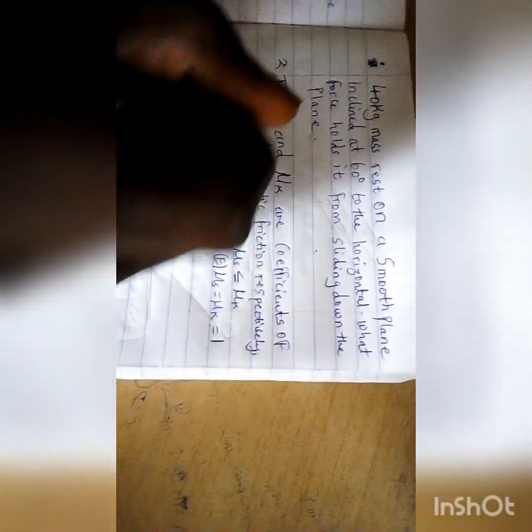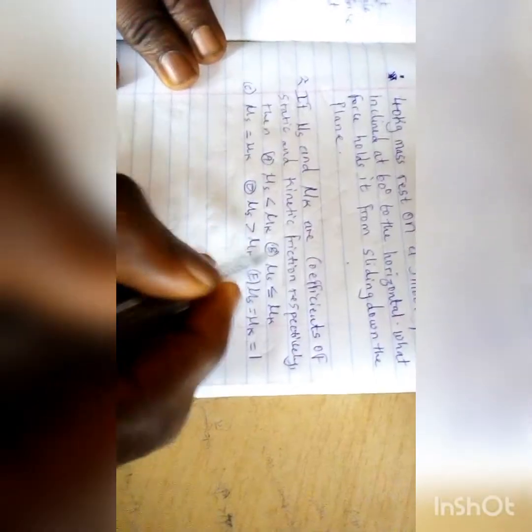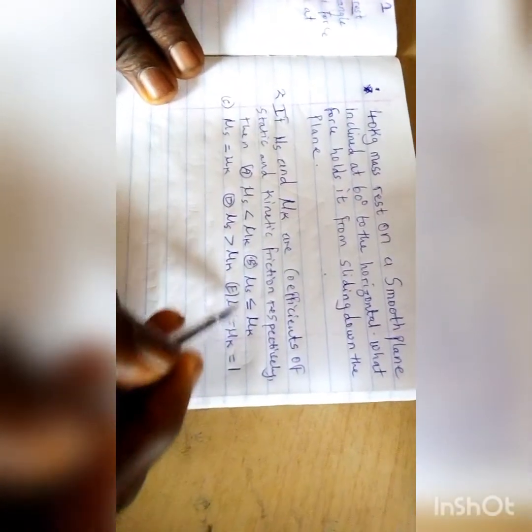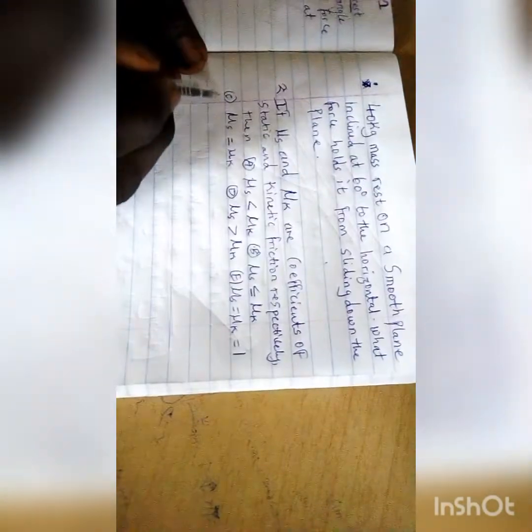The question is saying, if mu s and mu k are coefficients of static and kinetic friction respectively, then option A: mu s is less than mu k, and B: mu s is less than or equal to mu k. We have option C saying mu s is equal to mu k.